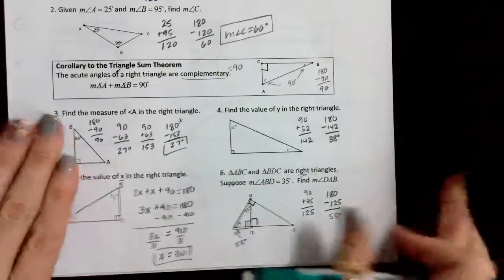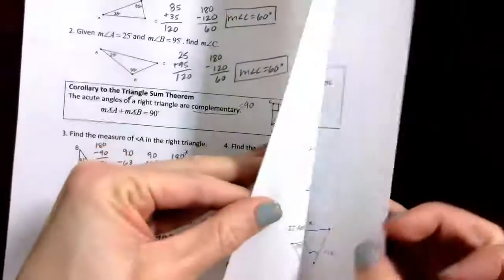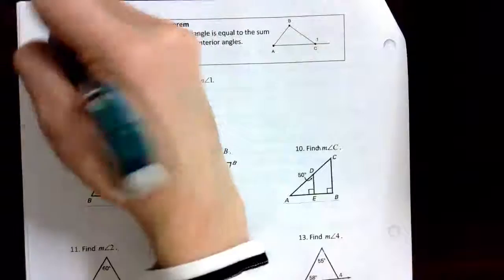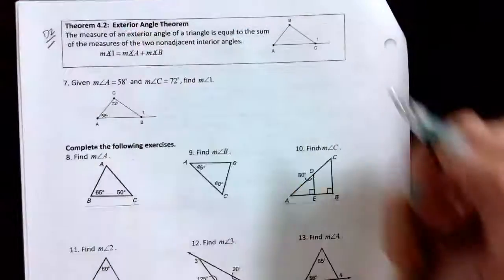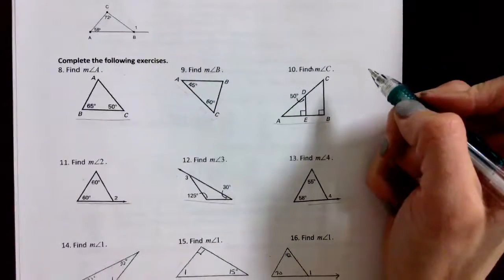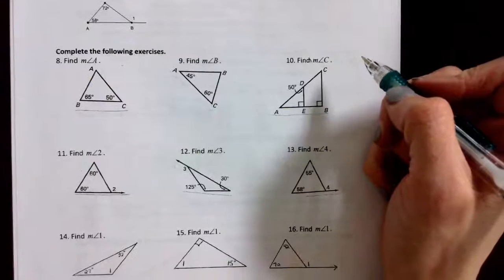Okay? On the next page, we're going to skip the top exterior angle theorem. We're going to cover that tomorrow, so that's going to be in day 2. Okay, we're going to move on to number 8, 9, and 10. So they're kind of reviewing that triangle sum theorem.